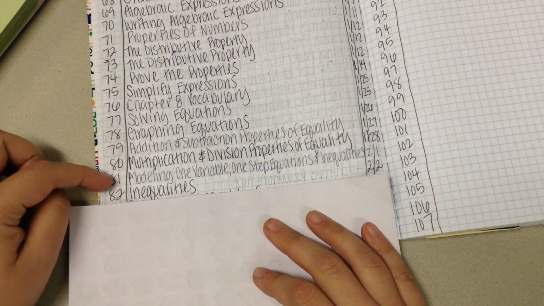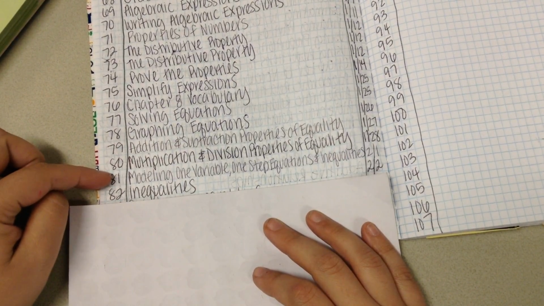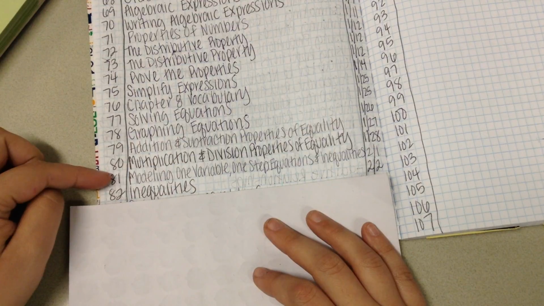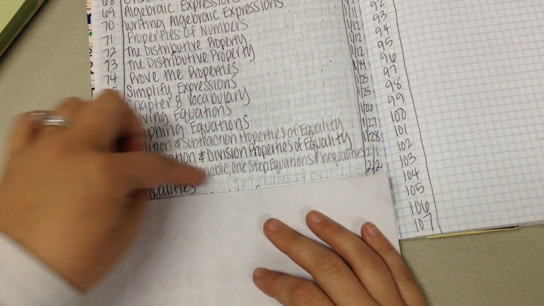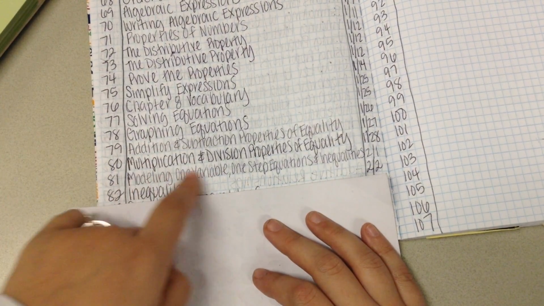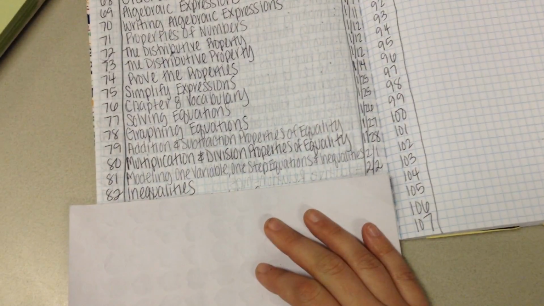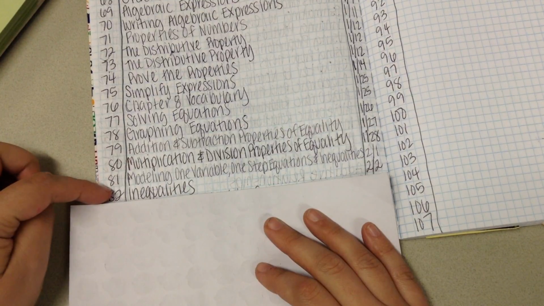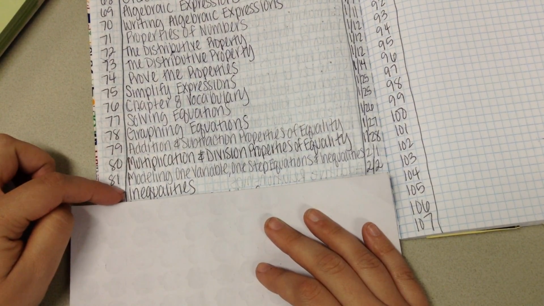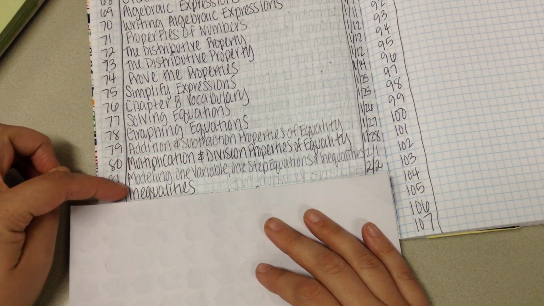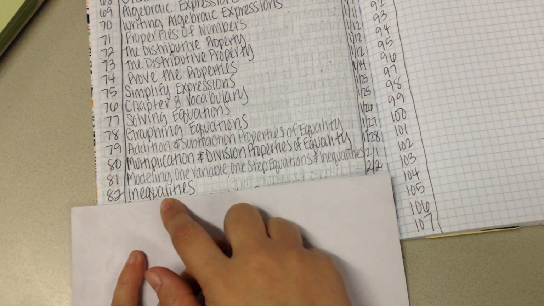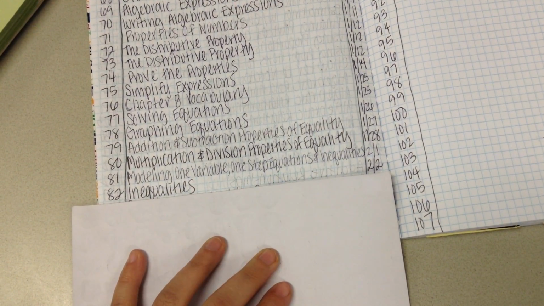Now we're not actually going to do anything on page 81 right now. We're going to do something in class tomorrow, so we're going to skip page 81, but I do want you to write it in your table of contents so that you can have it ready for tomorrow. And then on page 82, this is where we're going to be taking notes right now. So we're going to be talking about inequalities on page 82, okay?